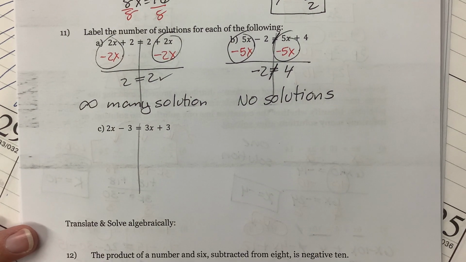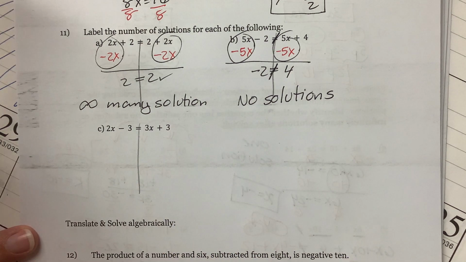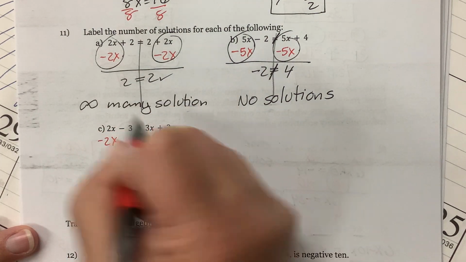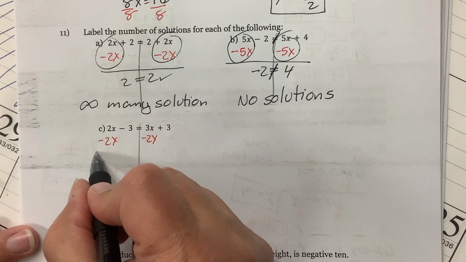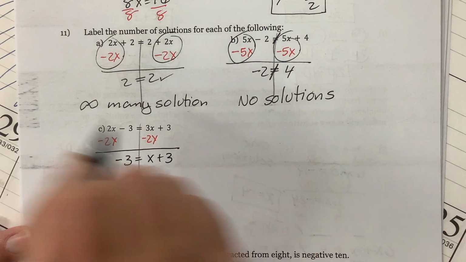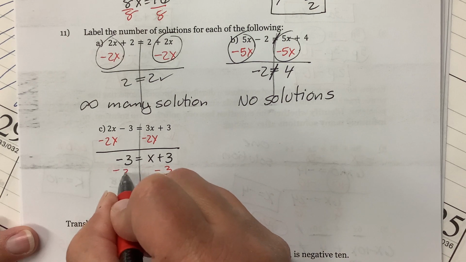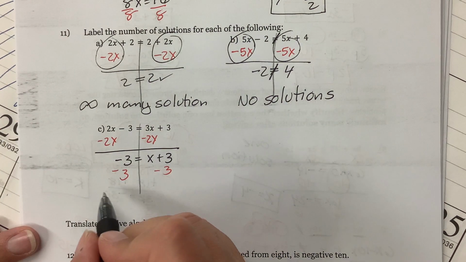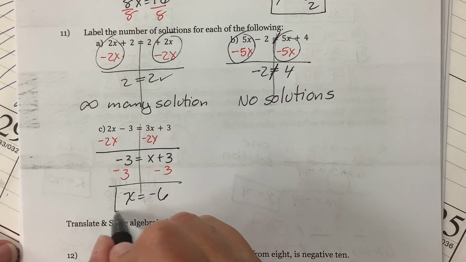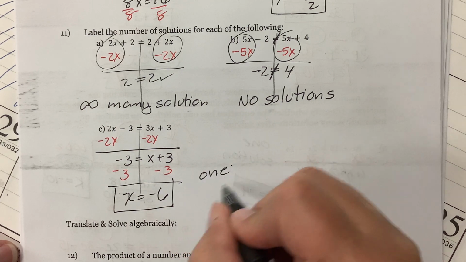Underneath it, I'm going to subtract 2x from both sides because 2 is smaller than 3. So minus 2x from both sides. And you get negative 3 equals x plus 3. And I'm going to subtract 3 from both sides. You get x equals negative 6. Or negative 6 equals x, it doesn't matter. That means that there is only one solution to that problem.